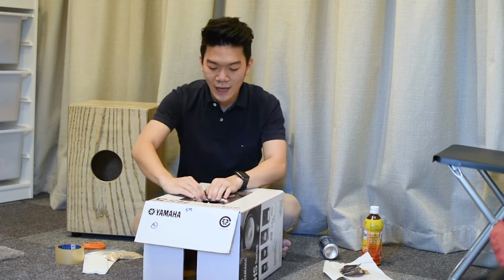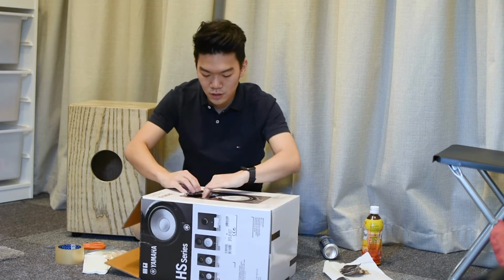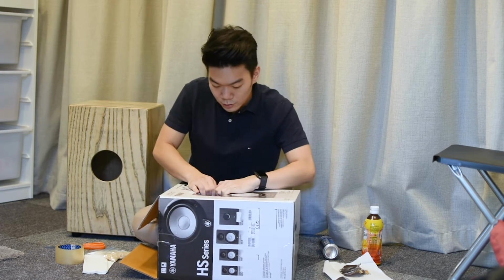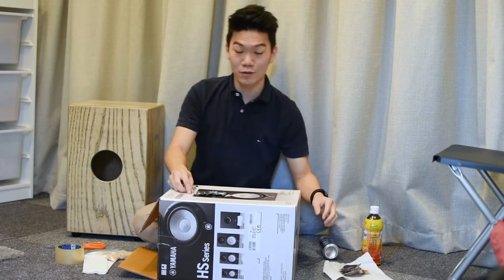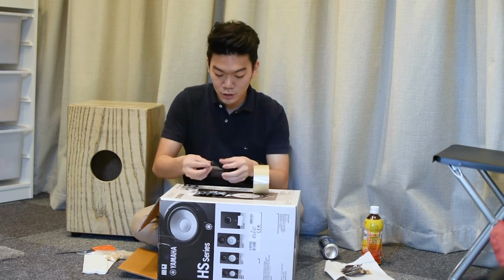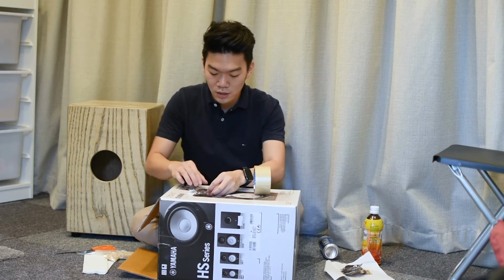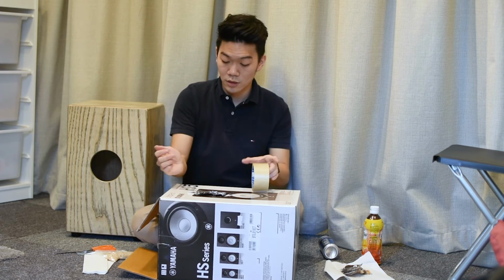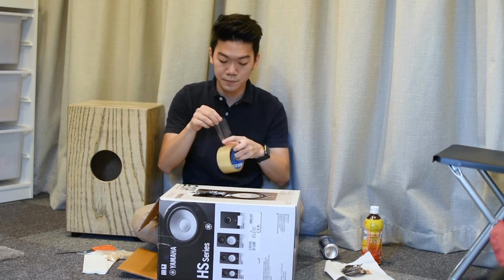All right, so I'm going to fold the edges in like that, so it looks a bit better rather than cardboard sticking out. That was quite a workout, trust me. I'm just going to take the edges like that, so it looks a bit neater like that.